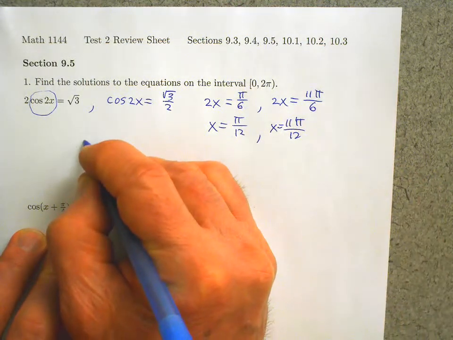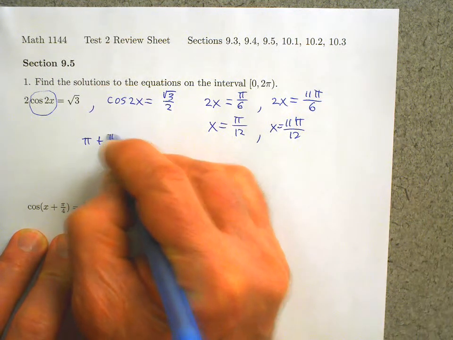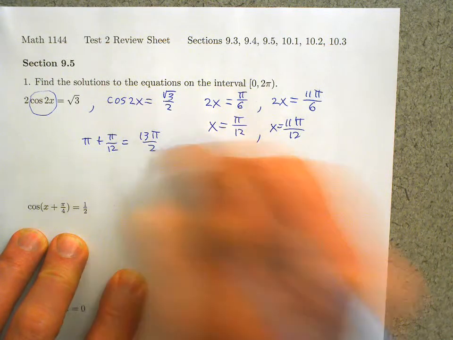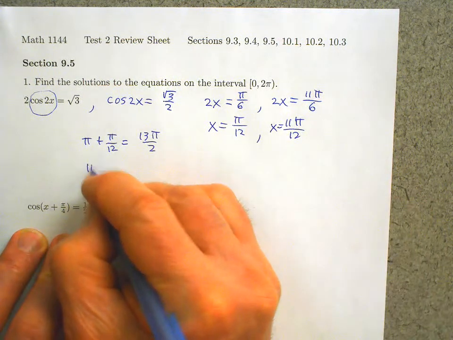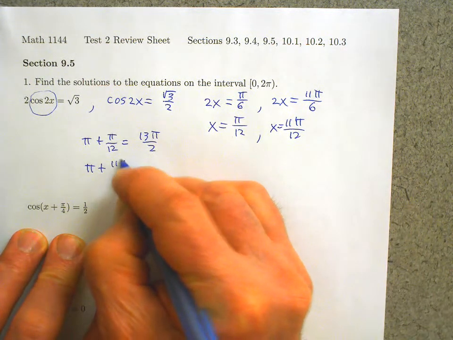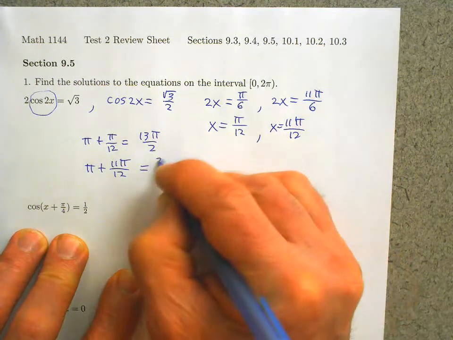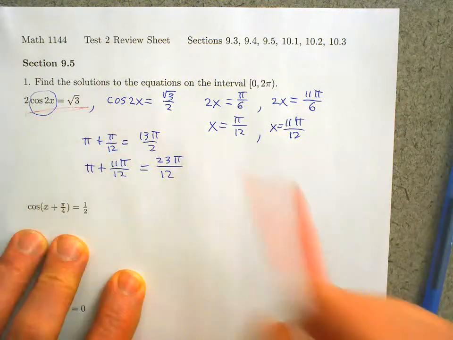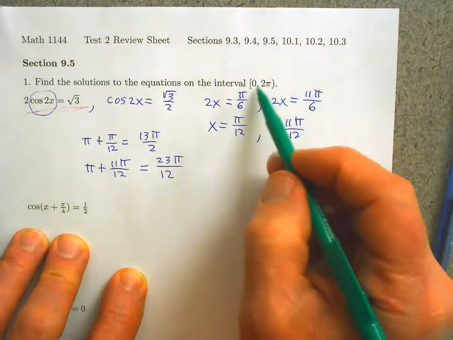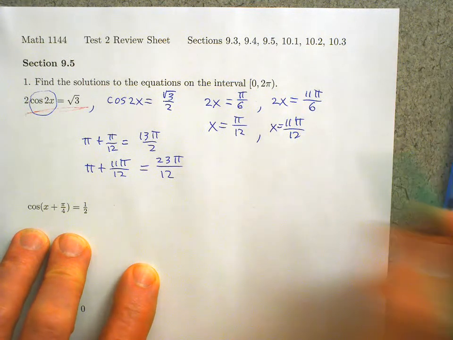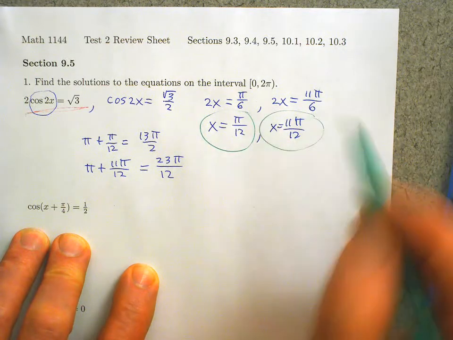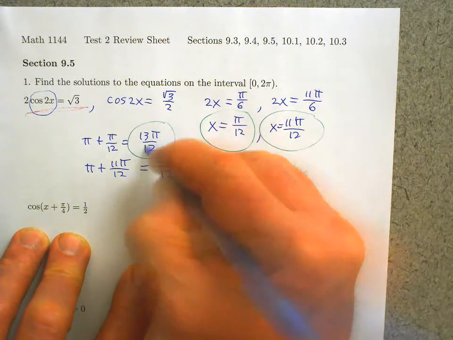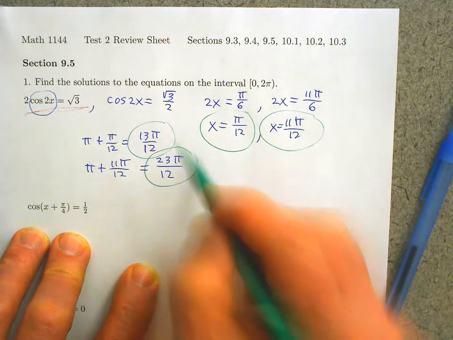Another solution will be pi plus pi over 12, which is 13 pi over 12. And then the 4th solution will be pi plus 11 pi over 12, which is 23 pi over 12. So this equation has 4 solutions in the interval from 0 to 2 pi. They are pi over 12, 11 pi over 12, 13 pi over 12, and then 23 pi over 12.